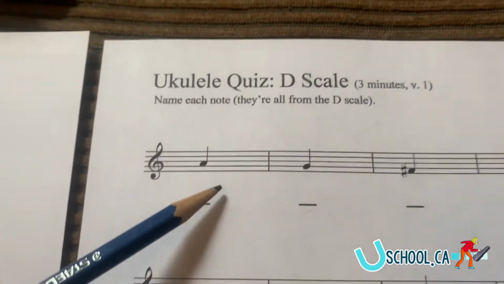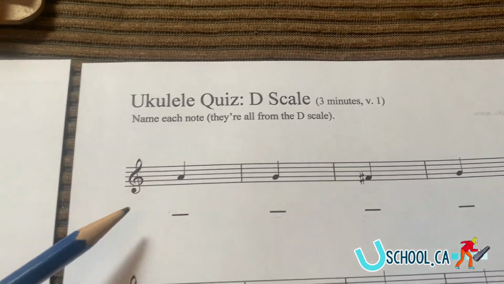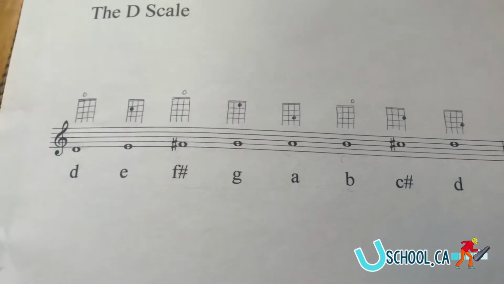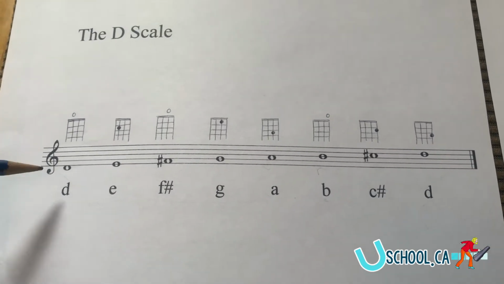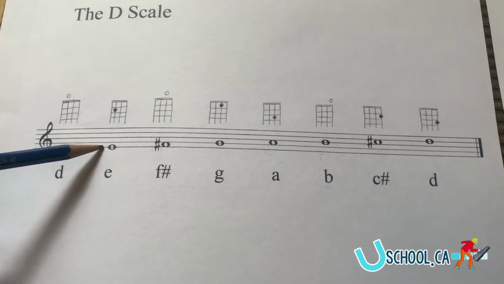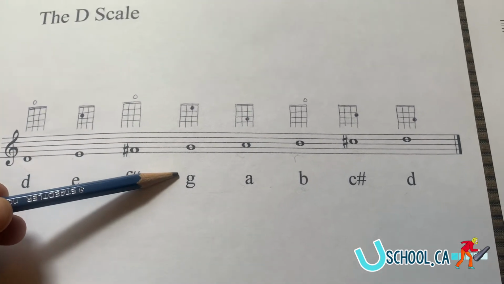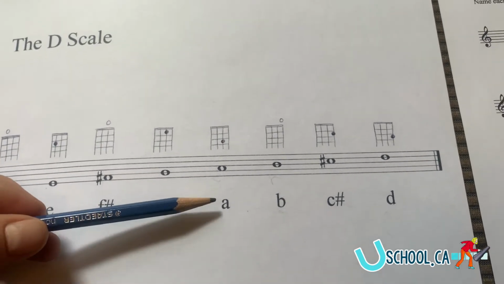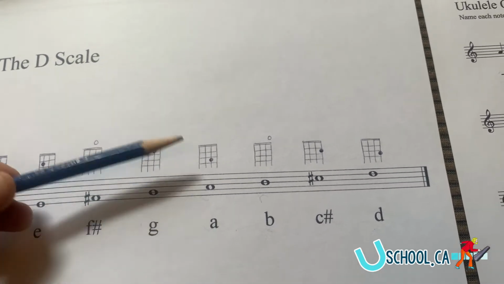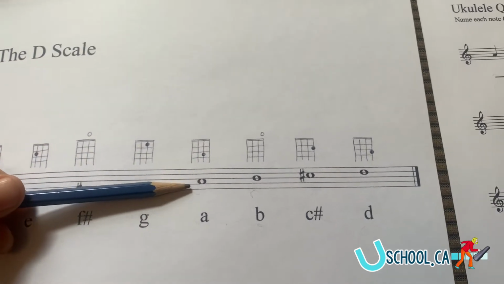Or if that didn't make a lot of sense to you, you could say, okay, this note's on the second space. Let me look at my scale. I know my scale notes. Let's see. My note D is here. It's open. E is a finger on the second fret. F sharp's open. G is a first finger, first fret. A, there it is. Third finger, third fret, F sharp string, and here it is.